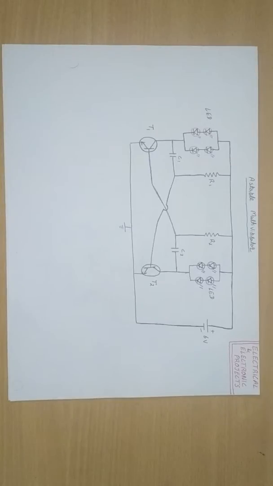Today we are discussing the Astable Multivibrator and its use in LED string light making. Friends, as we all know, LED string lights are used for decorating purposes, like in festivals, Christmas, Diwali, etc. You observe that LED string lights are blinking.